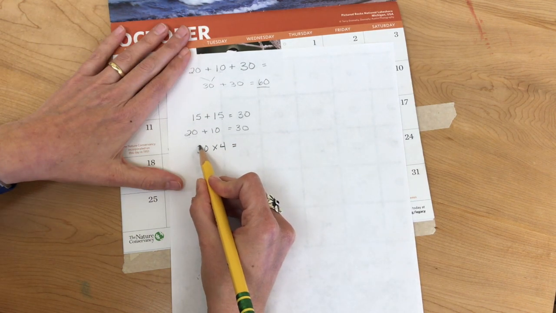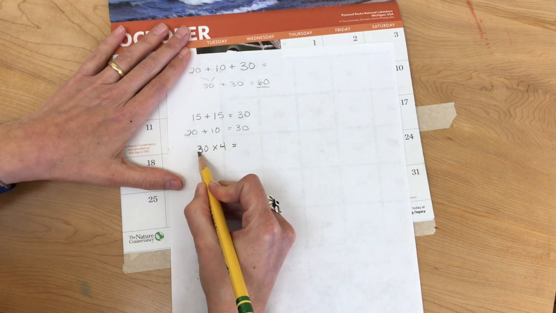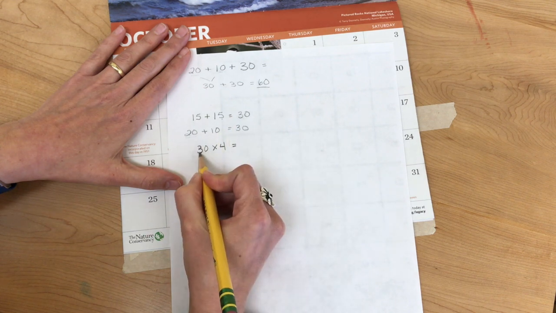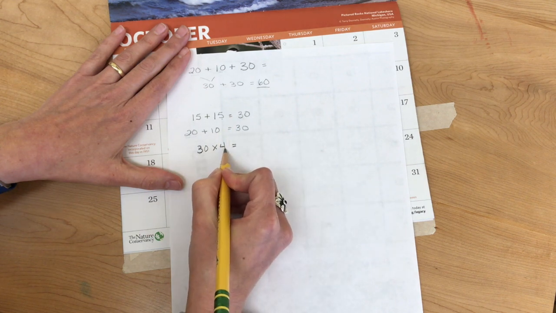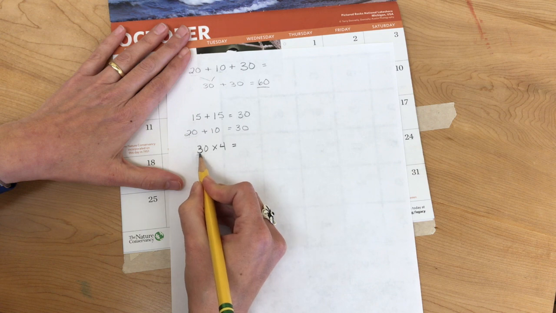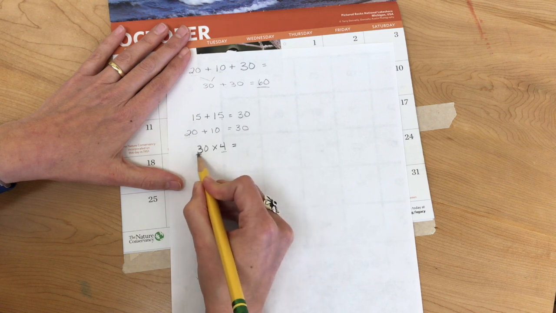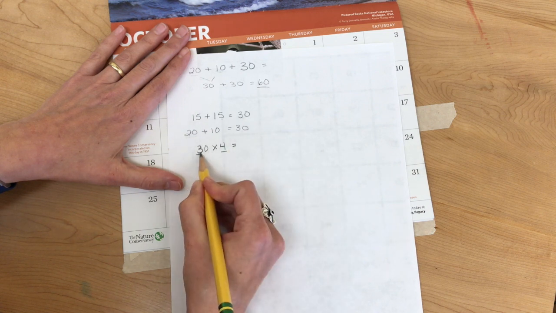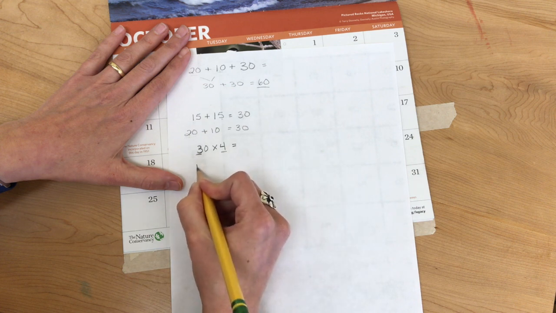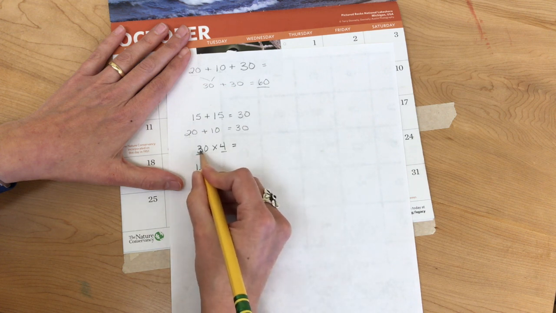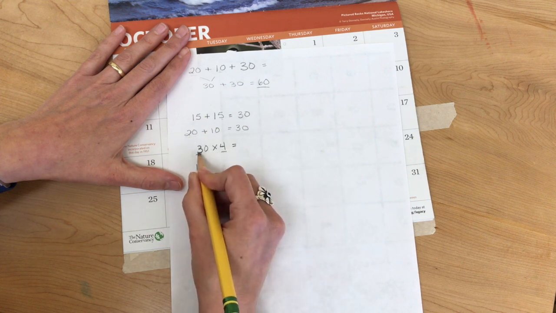We can think of this as 3 tens, right? So if we have 3 tens 4 times, we can think of it just multiplying these two. 3 times 4 is 12, but we have tens because this was 3 tens.